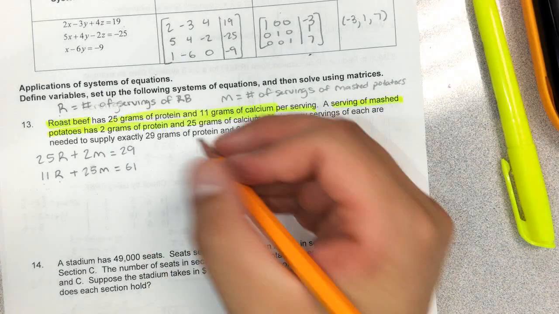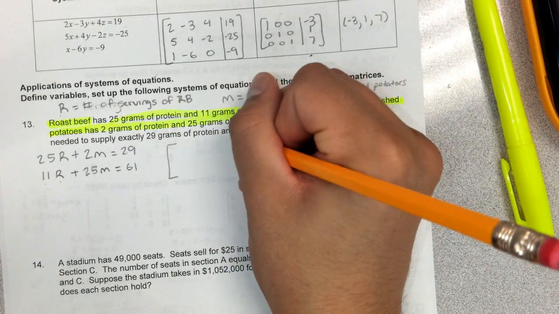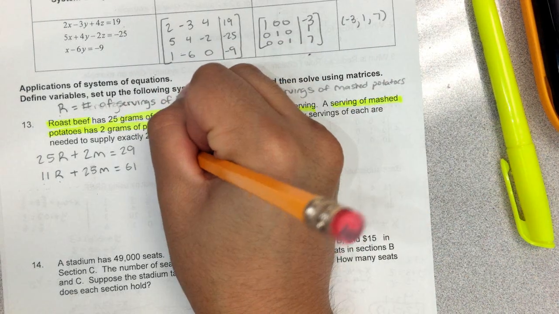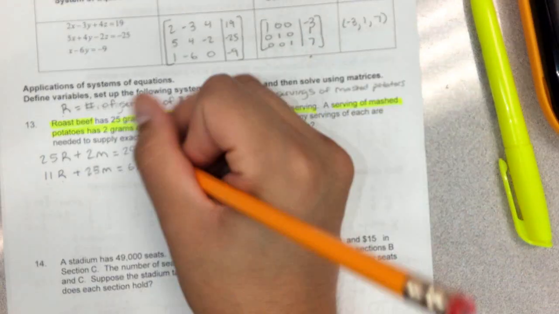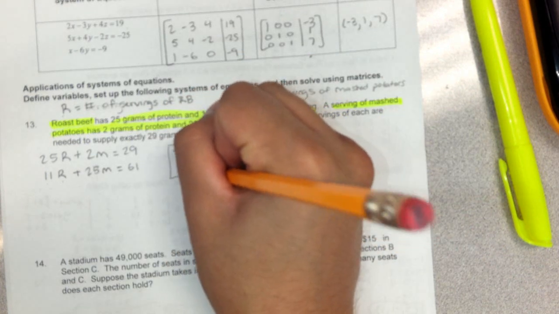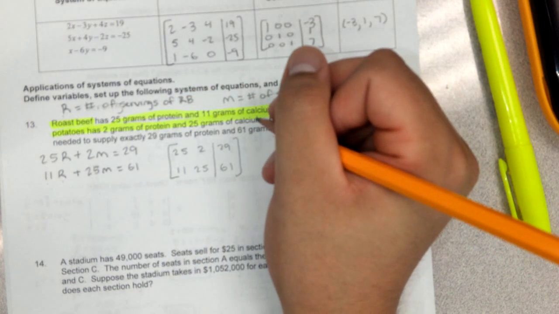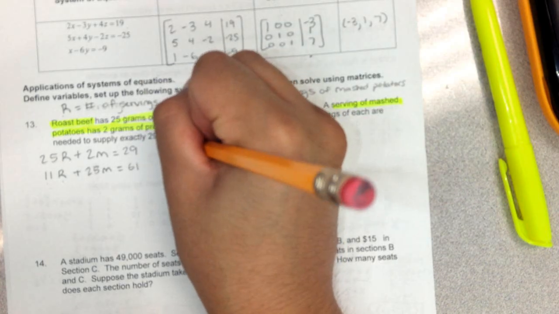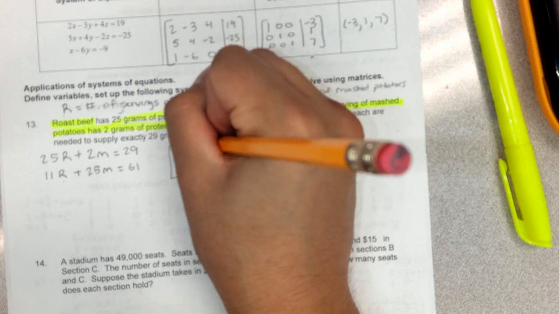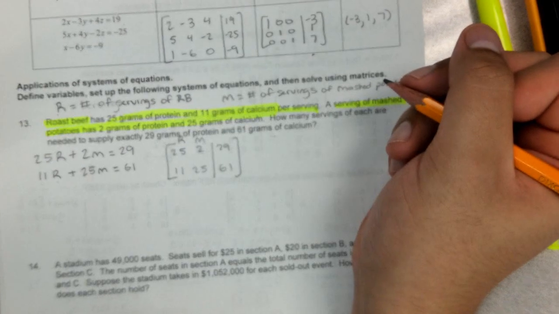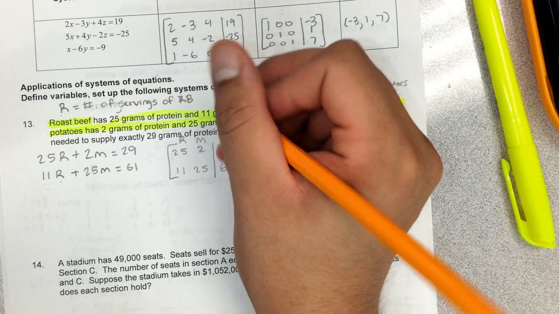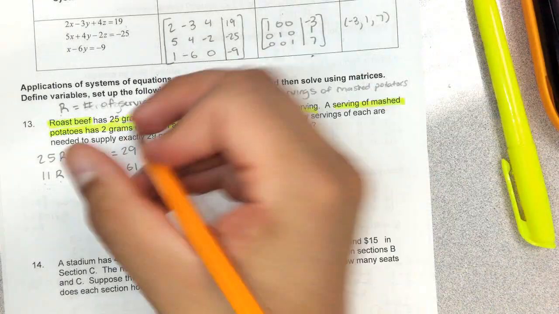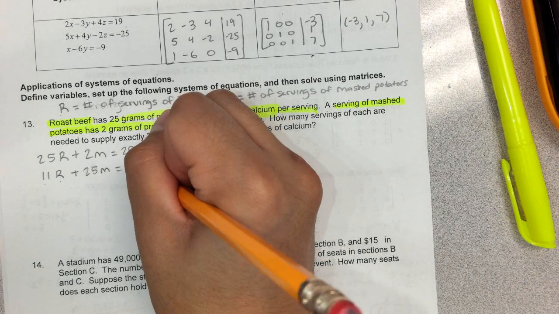Alright, so let's convert this system into a matrix. The first row is 25, 2, 29. Second row 11, 25, 61. The first column represents R, second column represents M. The first row represents our protein, and then the second row represents the calcium.